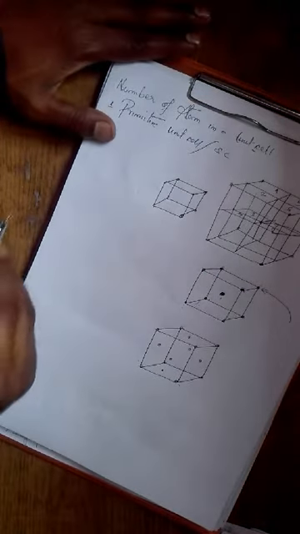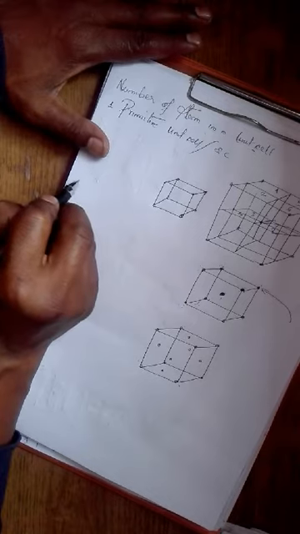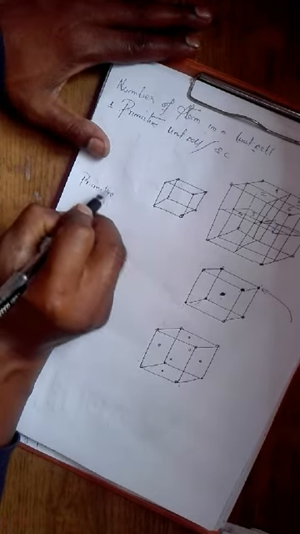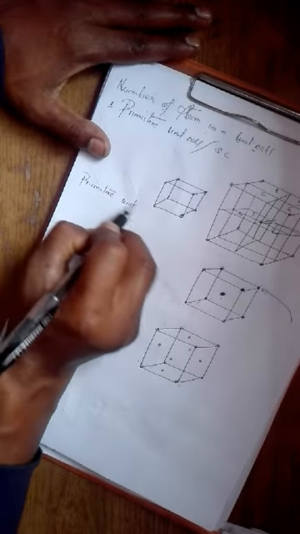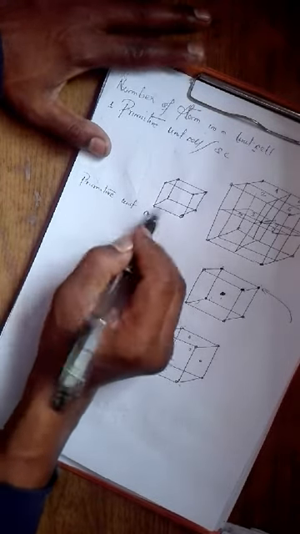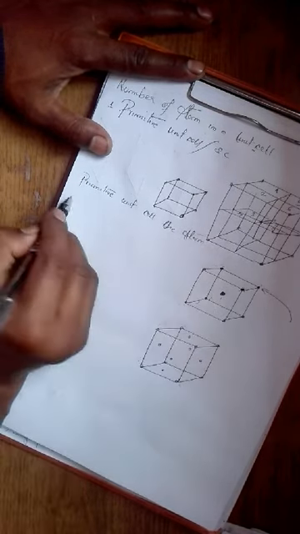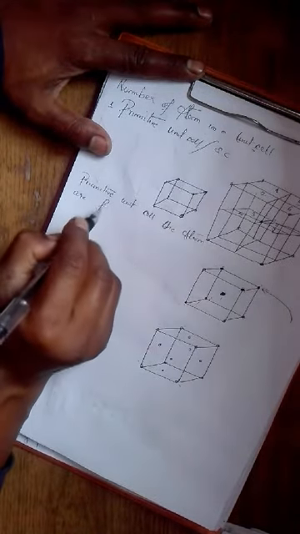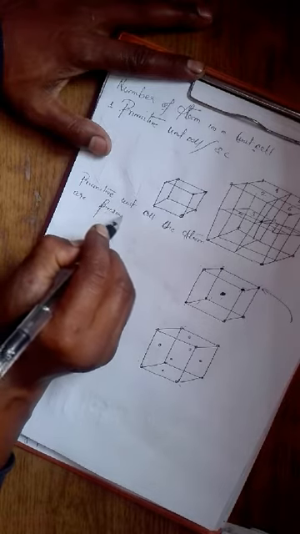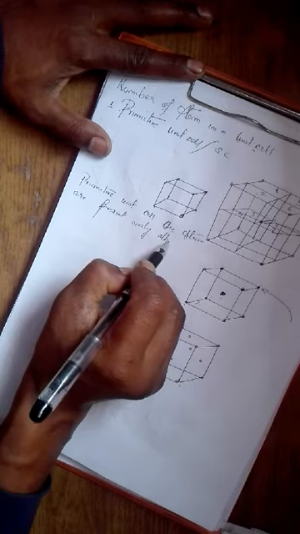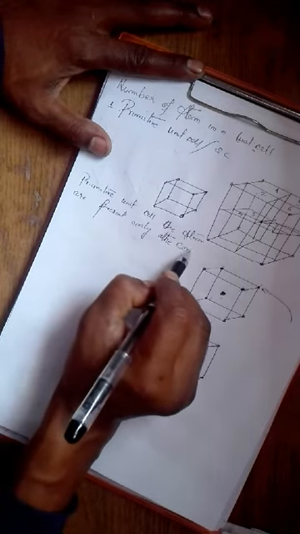Now I'm going to write here: primitive unit cell. The atoms are present where? Only at the corner.